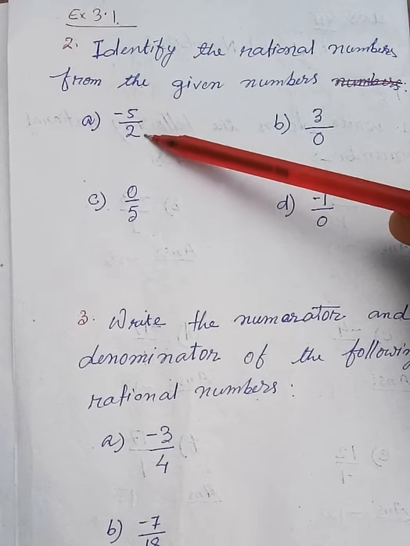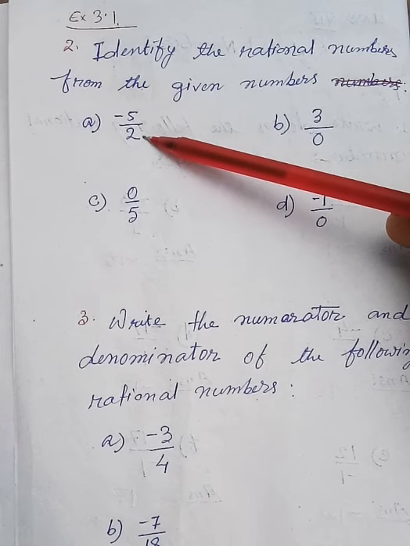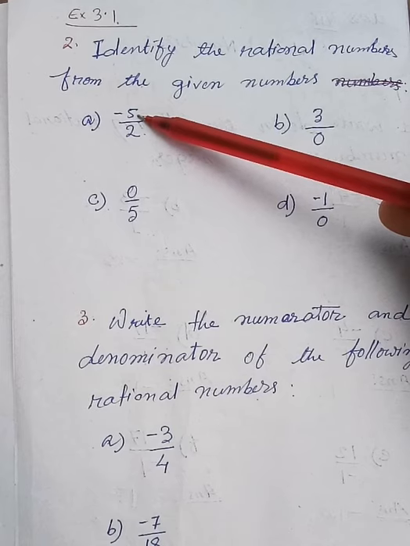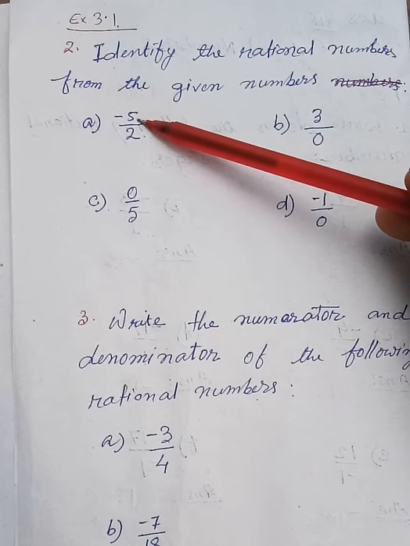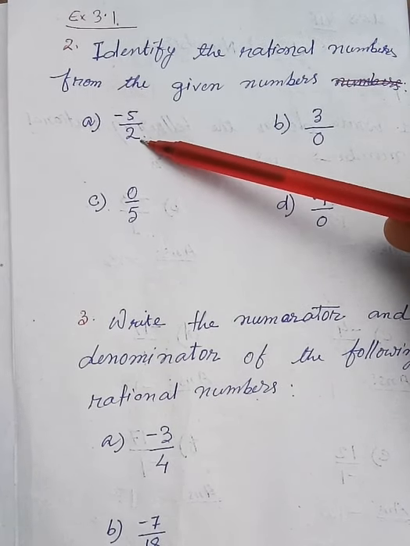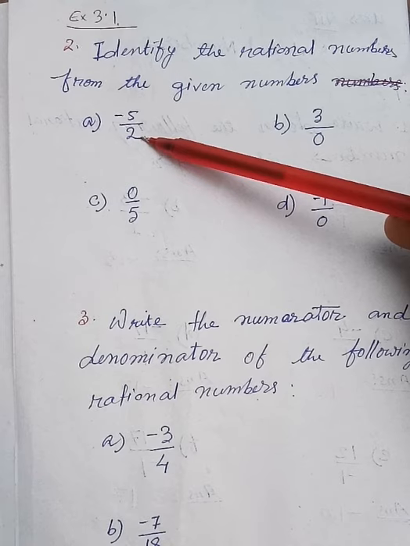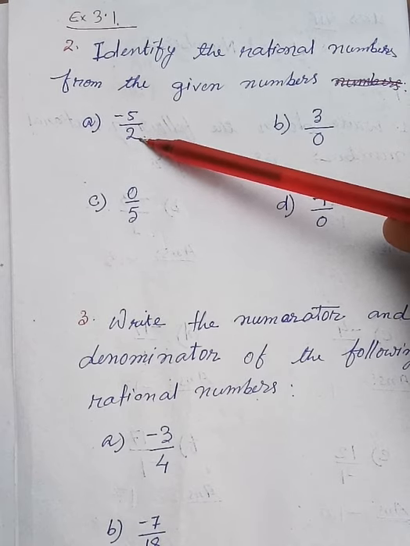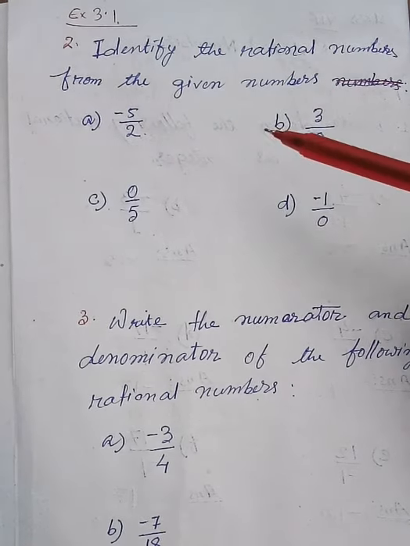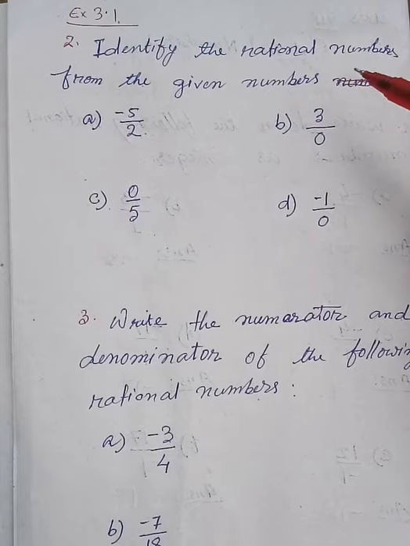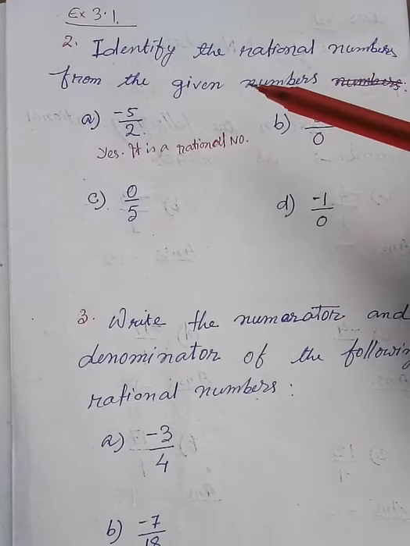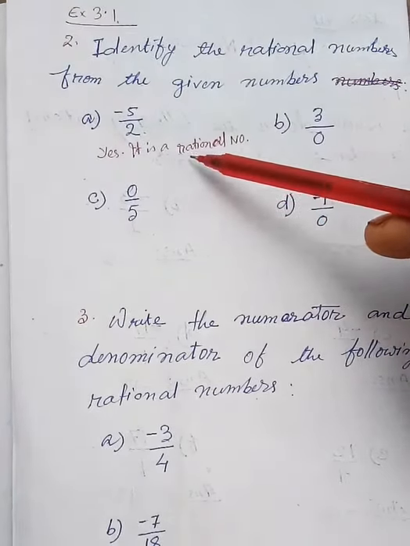It is in the form of p by q, and p and q must be integers. Yes, minus 5 is an integer, 2 is also an integer, and the q value must not be equal to 0. Yes, it is not 0, so it is clearly a rational number. So we can say yes, it is a rational number.